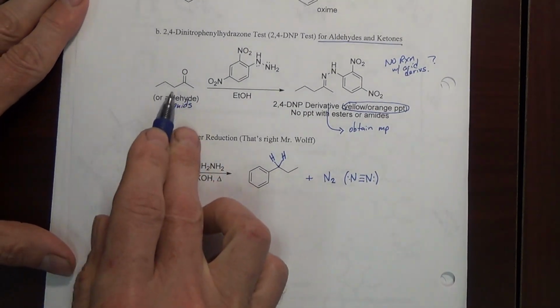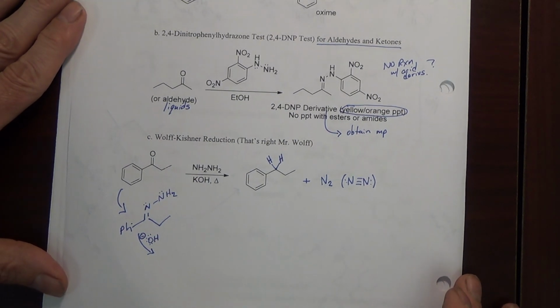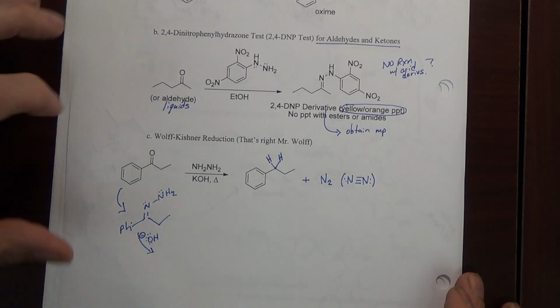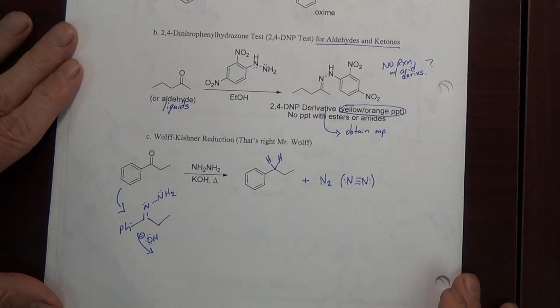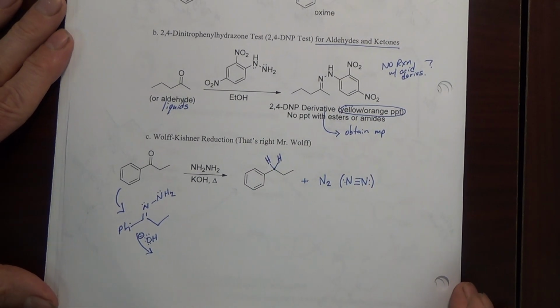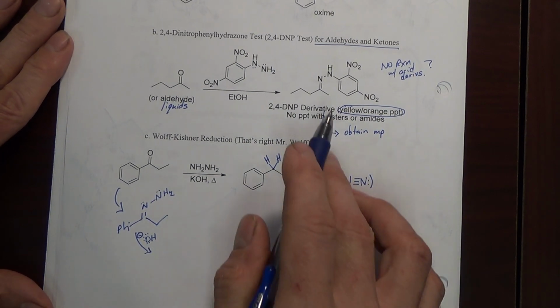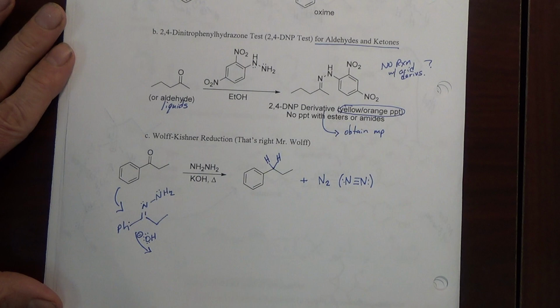And if your aldehyde or ketone is a liquid, the formation of that precipitate is an indication of an aldehyde or ketone. The 2,4-DNP derivatives are also used as solid derivatives, so maybe you can take a melting point of that derivative.